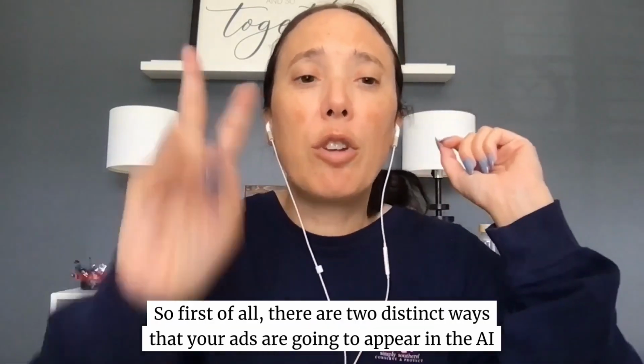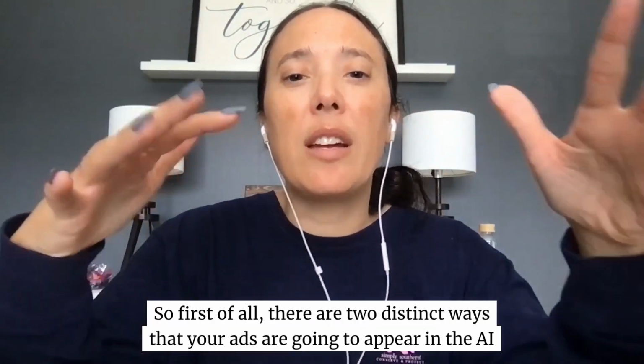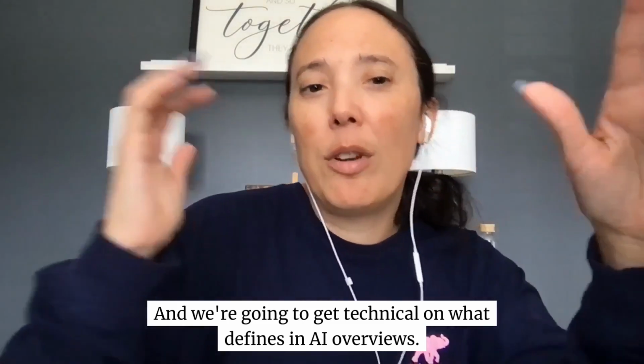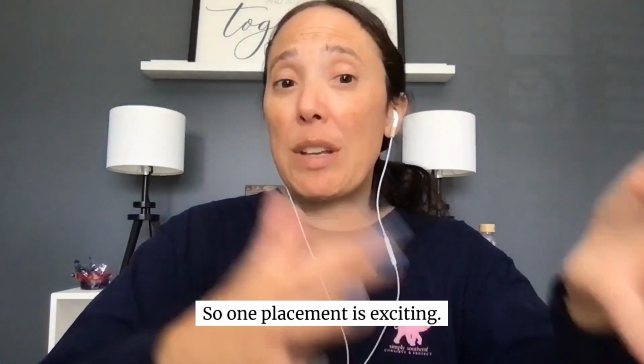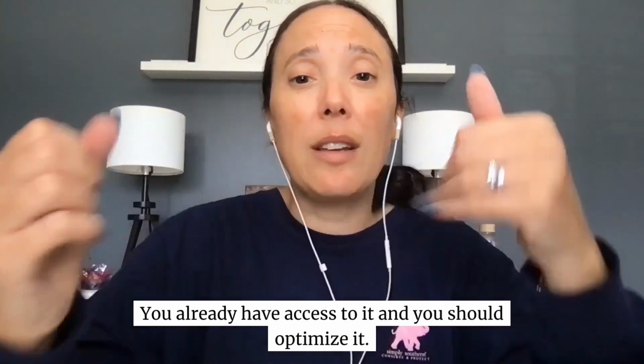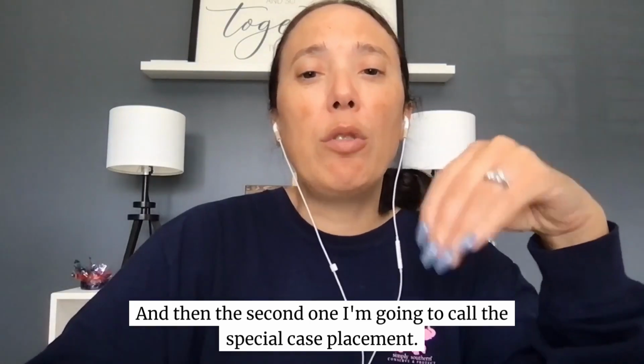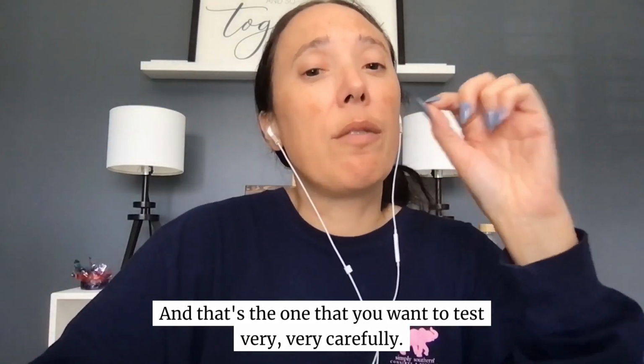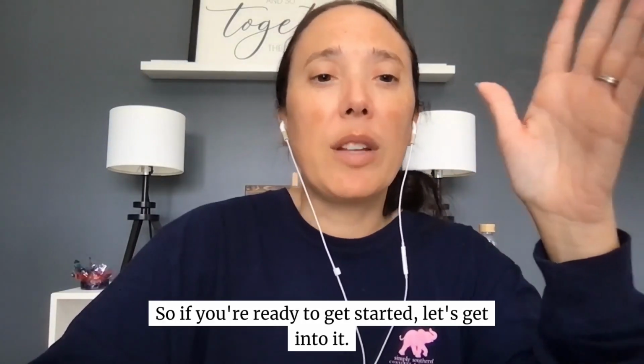So first of all, there are two distinct ways that your ads are going to appear in the AI overviews. And we're going to get technical on what defines AI overviews. So one placement is exciting. You already have access to it and you should optimize it. And then the second one, I'm going to call the special case placement. And that's the one that you want to test very, very carefully. So if you're ready to get started, let's get into it.